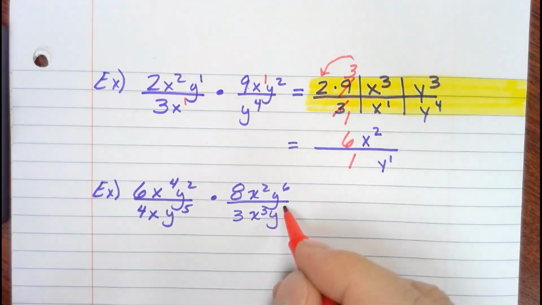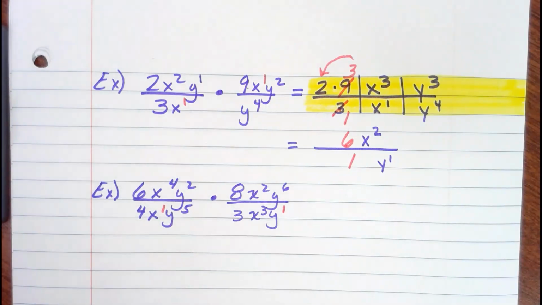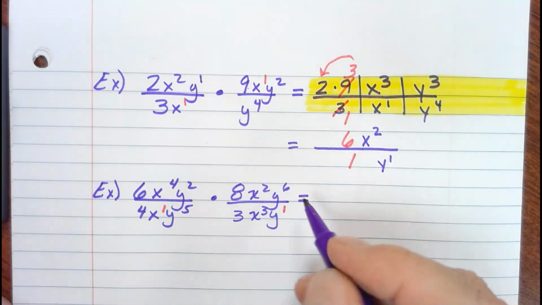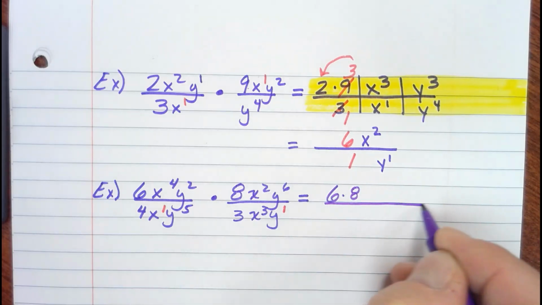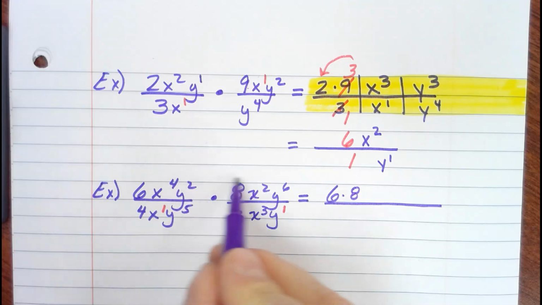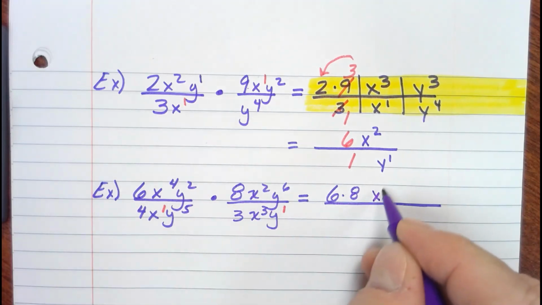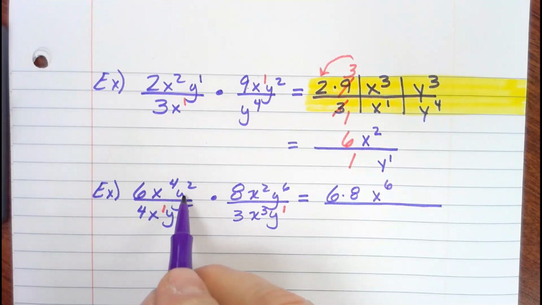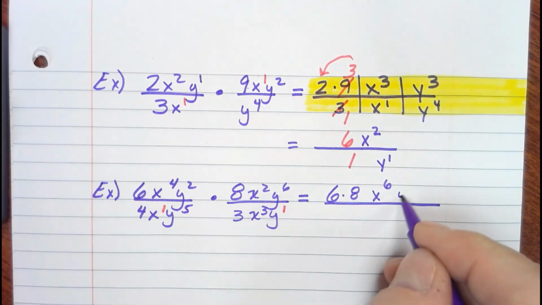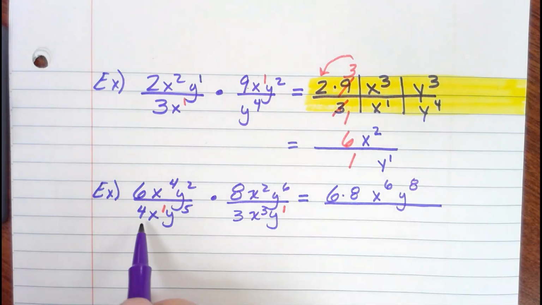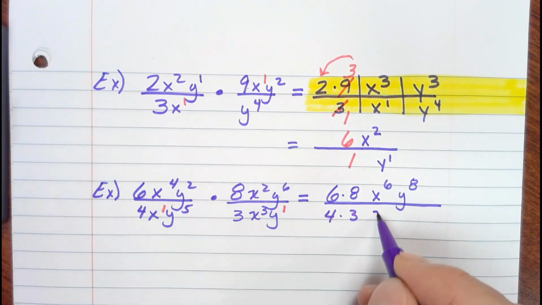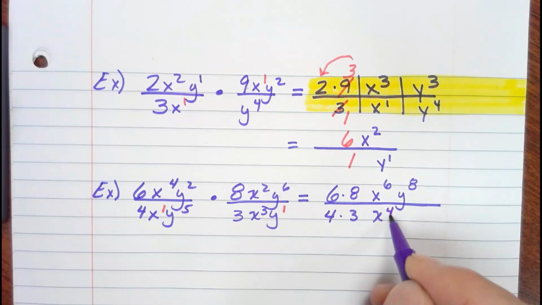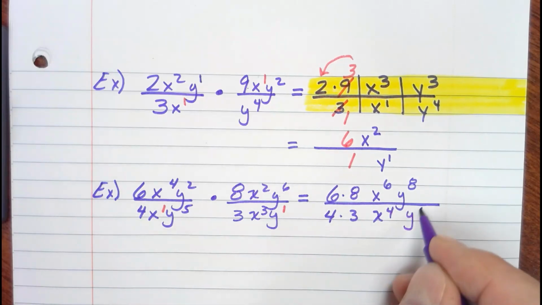Now after I put in my unwritten ones, then it becomes repetitive. I'm going to write the 6 and the 8 in the numerator. I'm going to look at the 4x's here, the 2x's here, and add that in my head. The 2y's here and the 6y's here, and make that an 8. I'm going to write the 4 and the 3 as coefficients here, and then count up the x's to be 4 and the y's to be 6.